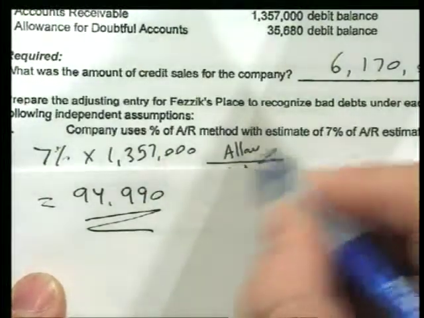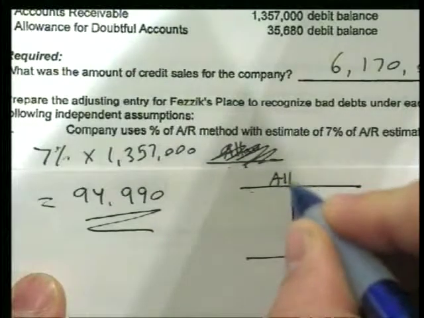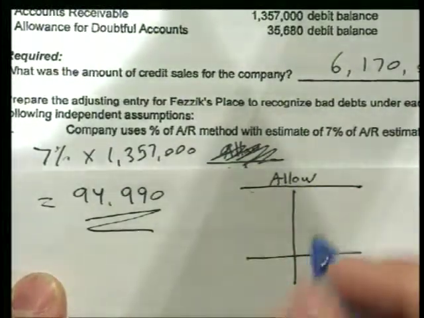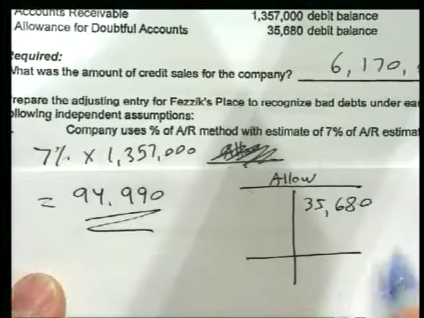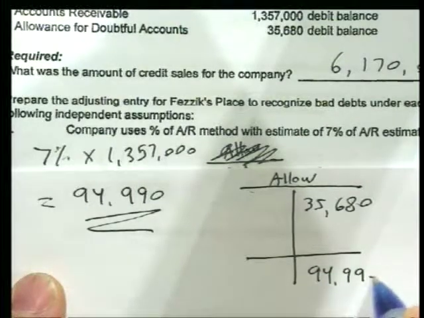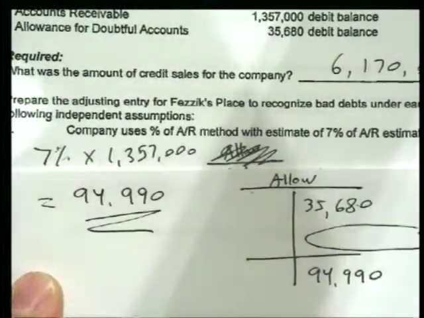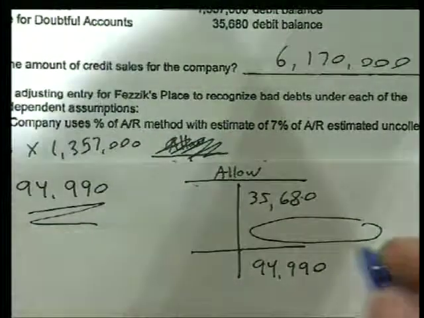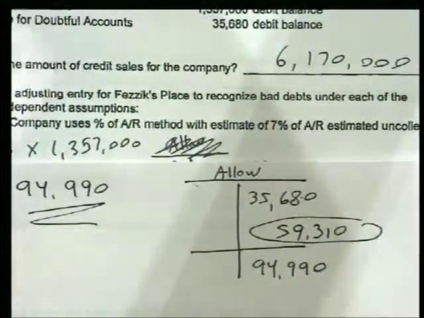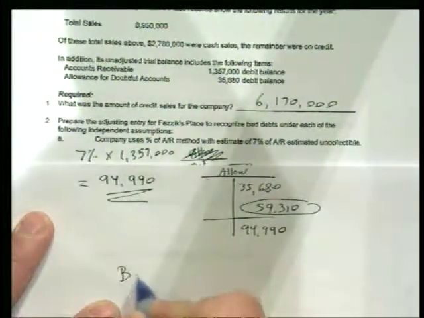Now let's take a look. Let's do a different allowance account. We can do it a little larger. What you're saying is that the 35,680 is on the credit side. Is that correct? And we want our ending balance to be 94,990, right? So what do we have to do to bring that beginning balance to the desired ending balance? What's that amount? 59,310? 59,310 it is.